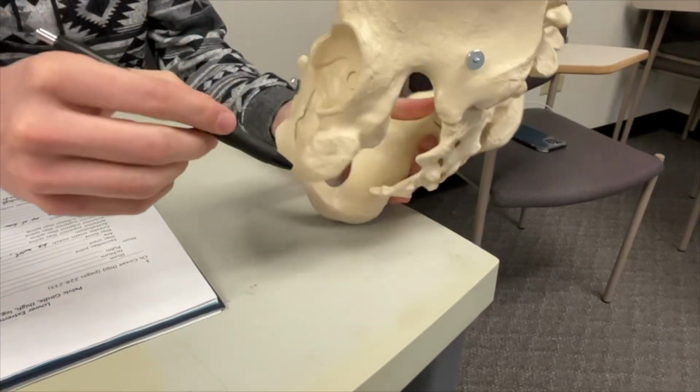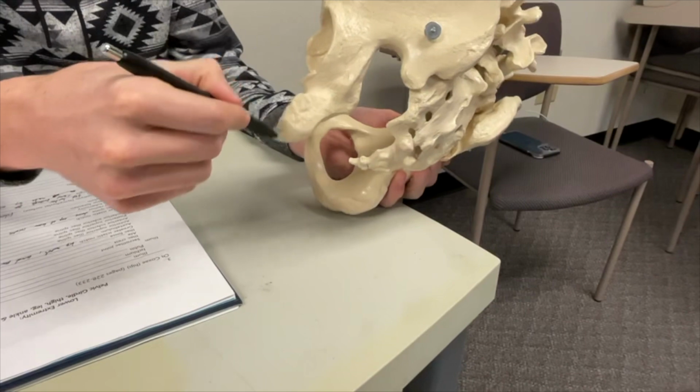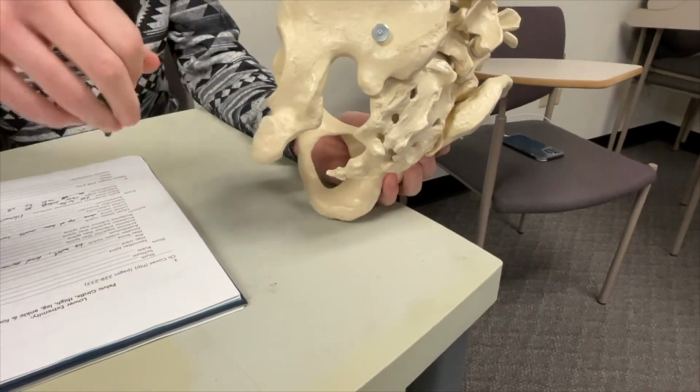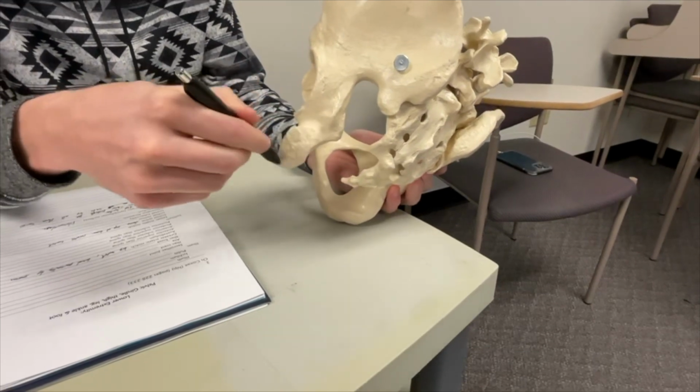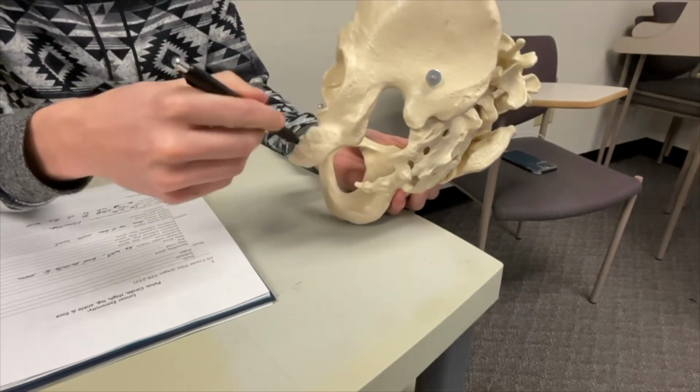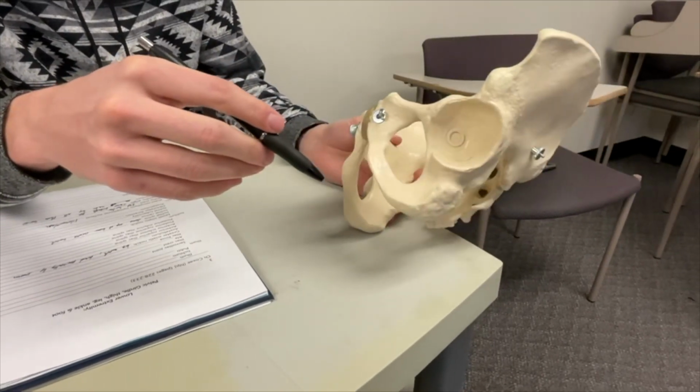Now, ischial tuberosity, that's going to be this bony prominence on the back, and they are butt bones, right? That's what we sit on. They're huge. And so those are the ischial tuberosities. Don't forget those ones. Next, we've got the obturator foramen.